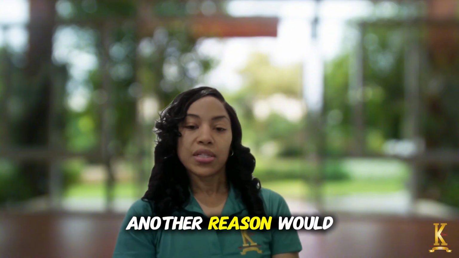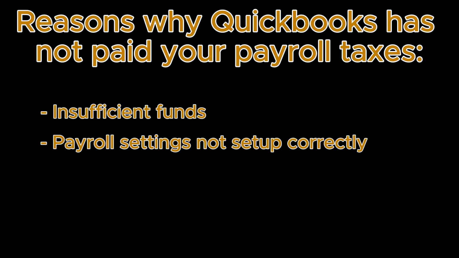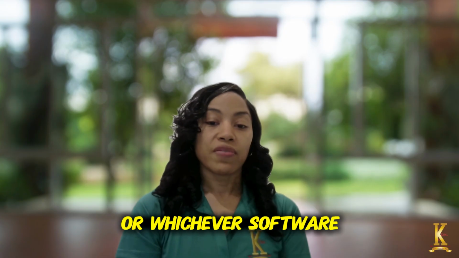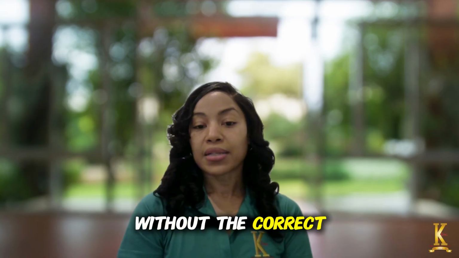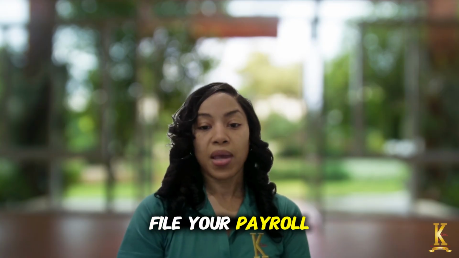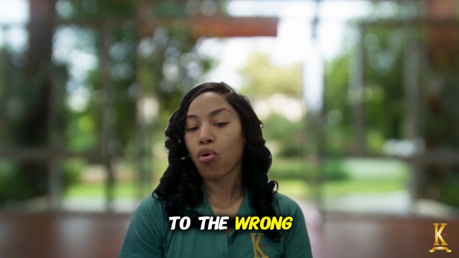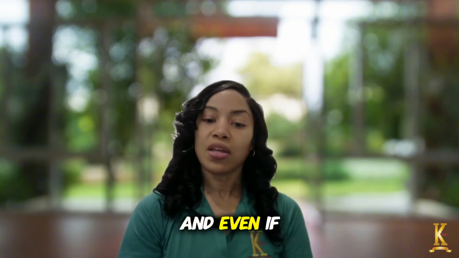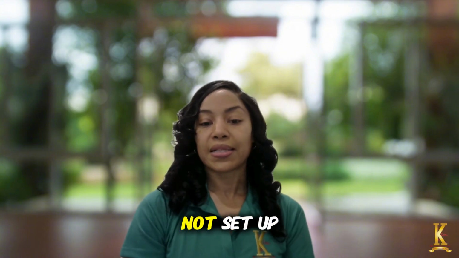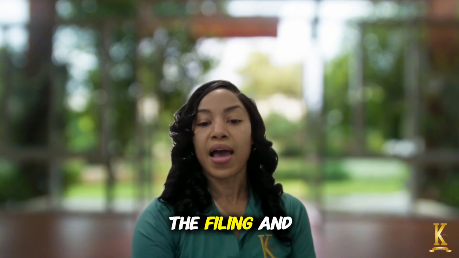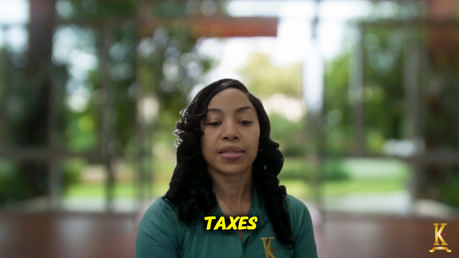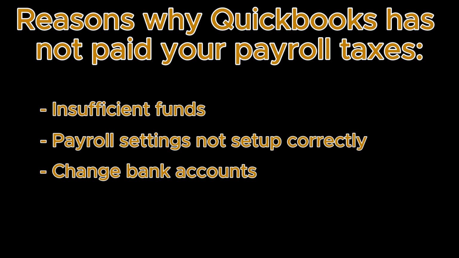Another reason would be that the payroll settings were not set up correctly in QuickBooks or whichever software you have. Without the correct setup, the time to file your payroll return is off, and then the payments can go to the wrong tax agency. And even if the company business type is not set up properly, it could affect the filing and payments of your taxes. Another reason could be if you change bank accounts.